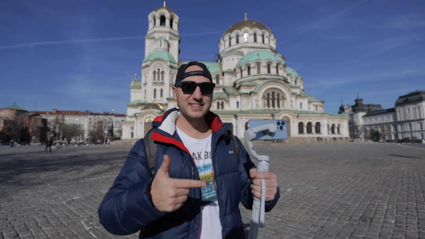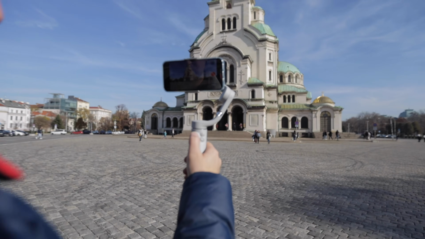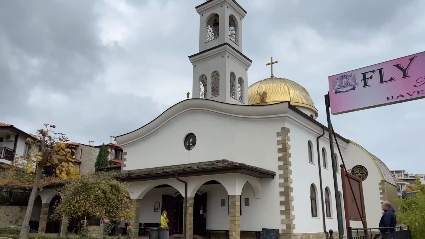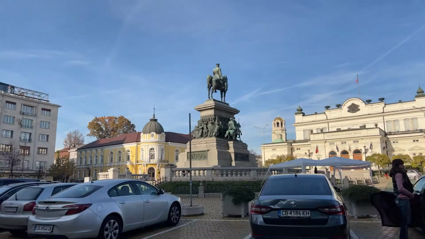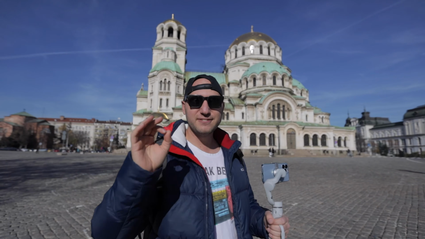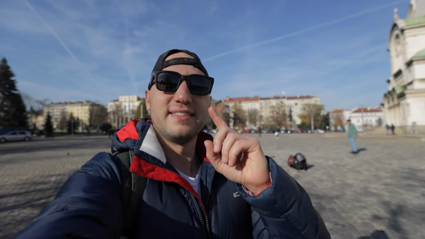In my hands I have DJI OM 5 and the iPhone 13 Pro, the best cinematic tools on the market right now. And in this episode I'll show you how to create mesmerizing hyperlapses like Camcorder, Andreas Raab, Ben TK, but very easy using those tools. Let's go. The most important thing when you're creating a hyperlapse is the motion of the environment.